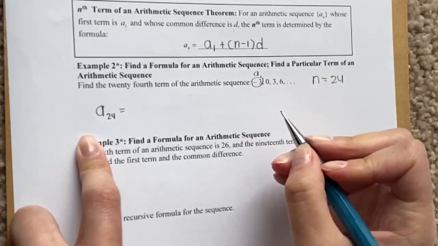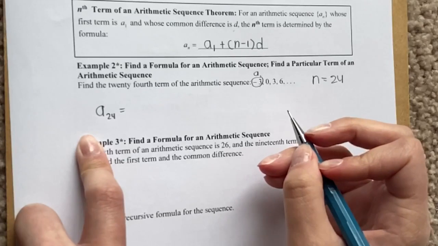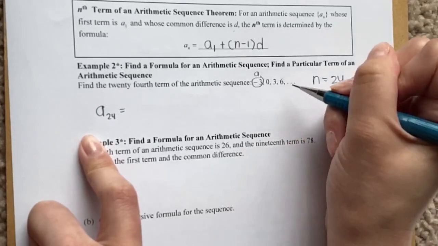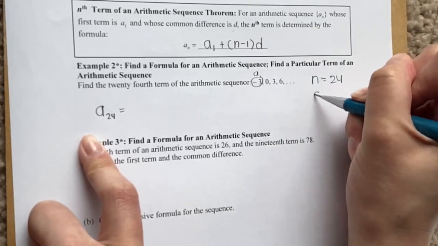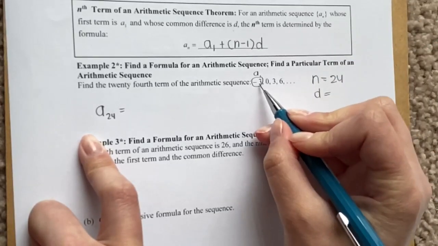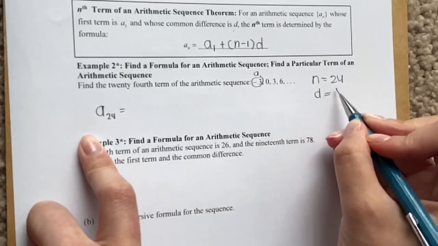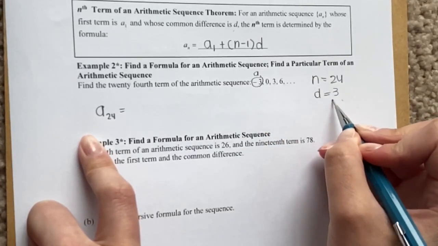This is A1. So you are like, okay, what's my common difference? What's the difference between negative 3 and 0? 3. 0 and 3, 3. 3 and 6, 3. So you have a common difference of 3.